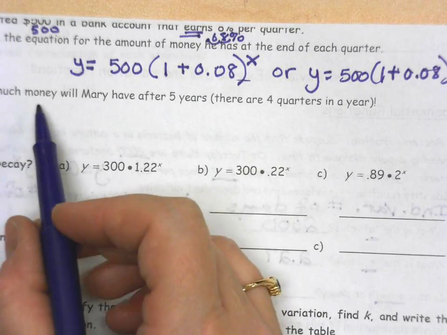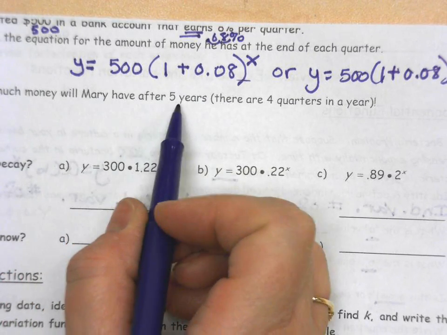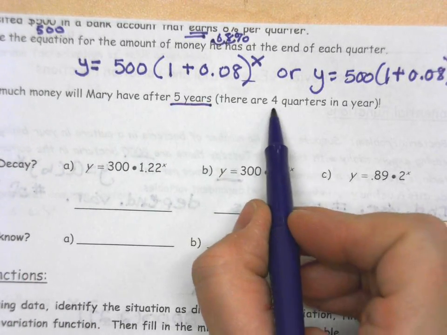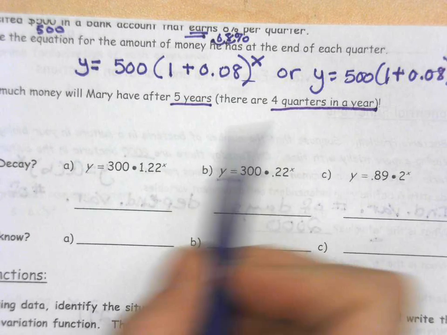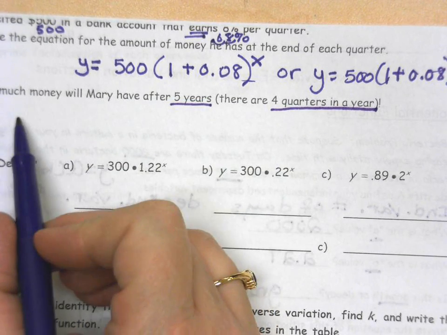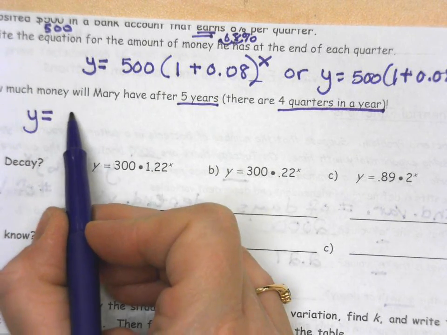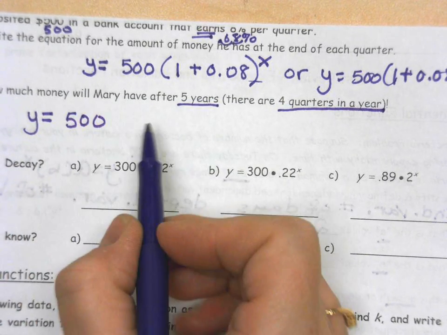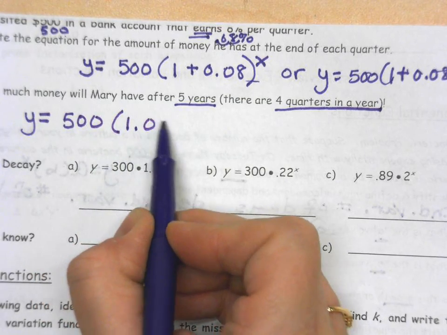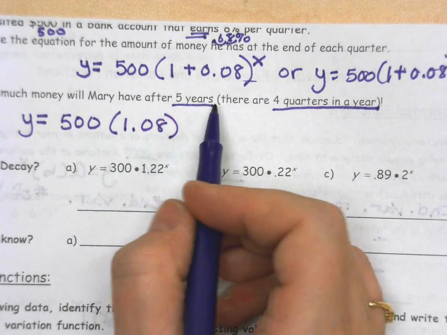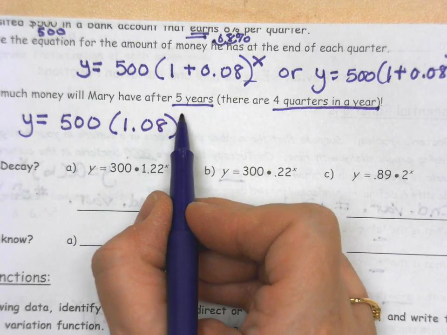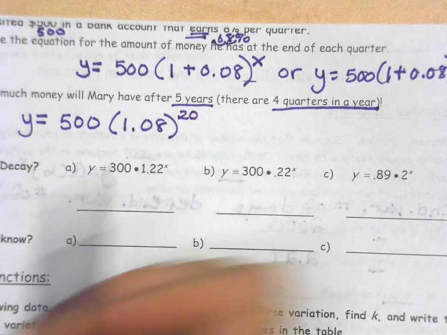Now the next part says, how much money will Mary have after 5 years? And there are 4 quarters in a year. And so we would go y equals 500, and I'm going to use 1.08. And since there are 4 quarters in a year, we'd go 5 times 4, which is 20.